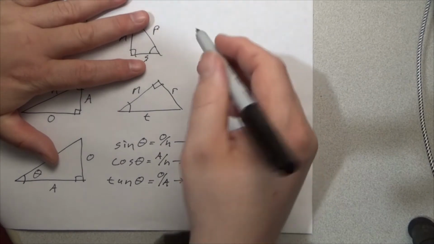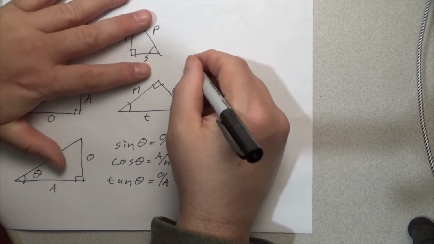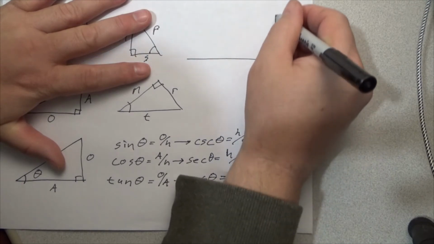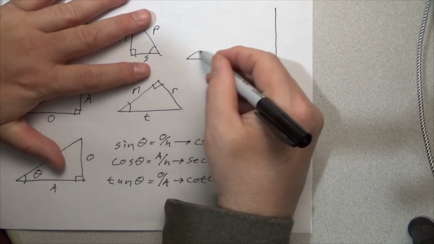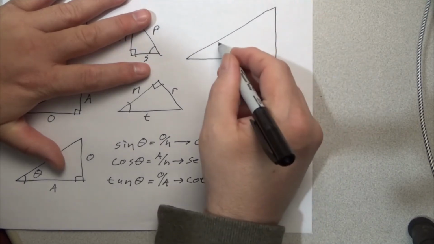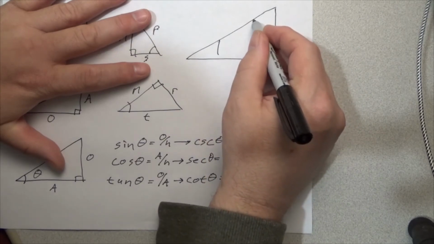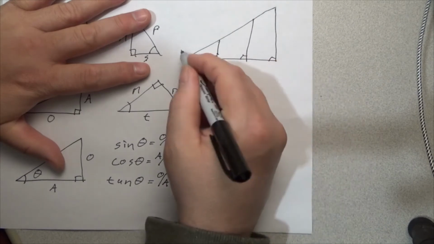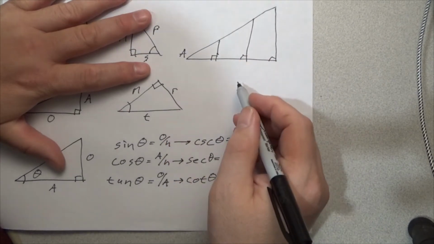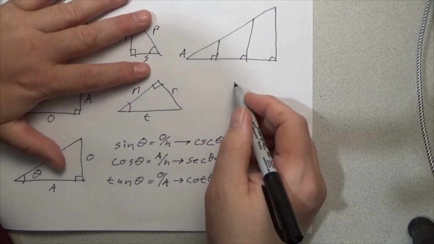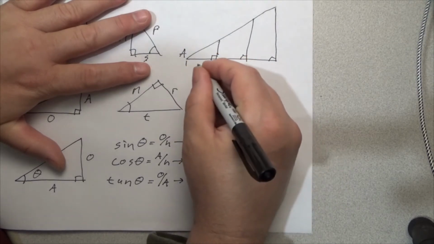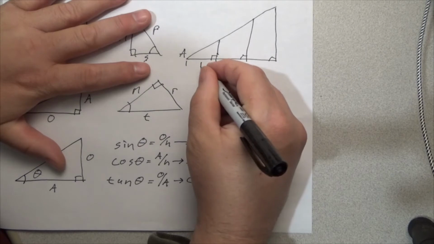Okay. All of these triangles, we're dealing with a few triangles here. And this is angle A. This side from here to here is 1.